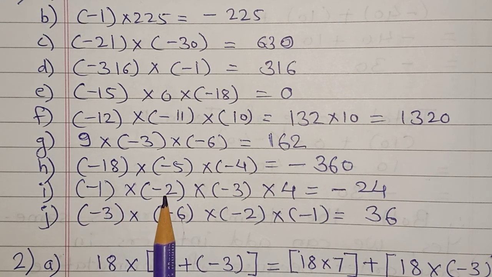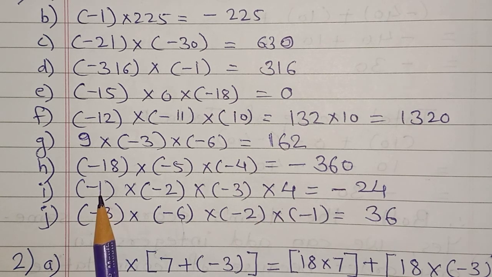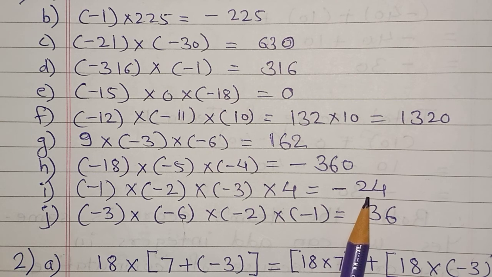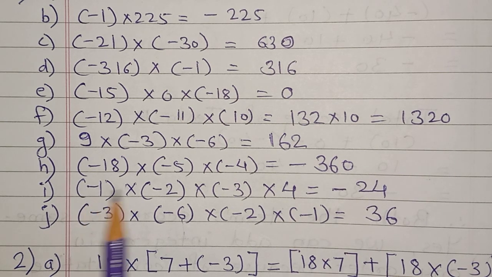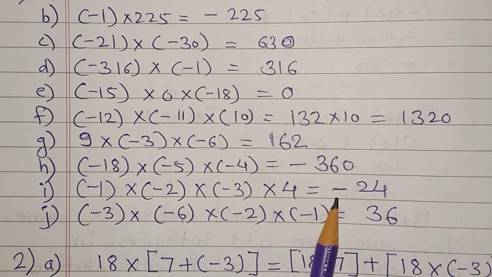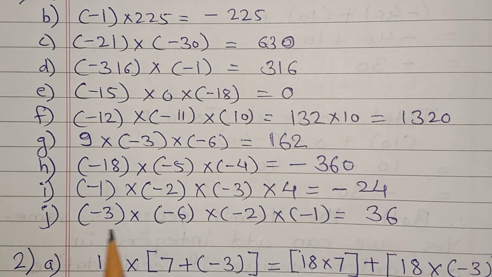Minus 1 into minus 2 into minus 3 into 4. Now multiply as it is, it gives the answer 24. Now let's see the sign. Minus into minus is positive. Positive into negative gives the answer negative. So the answer is minus 24.